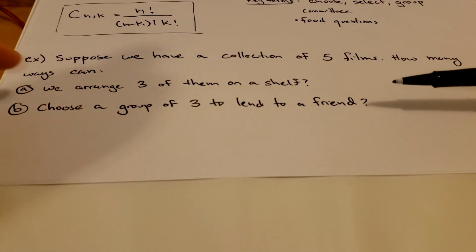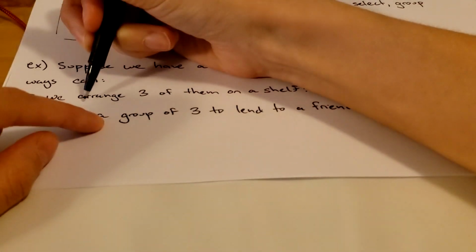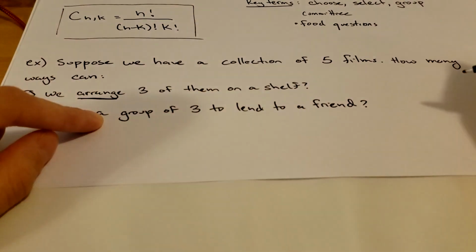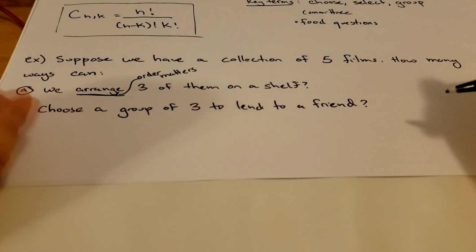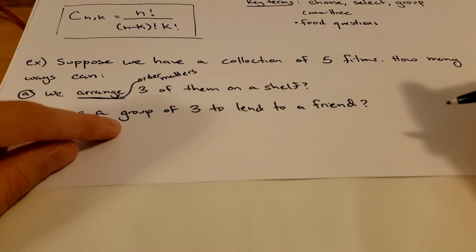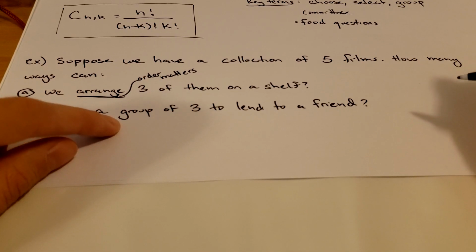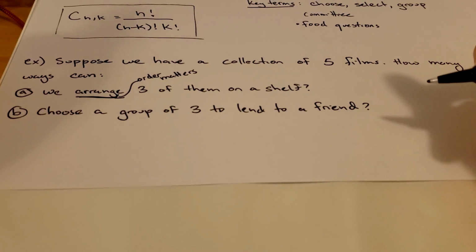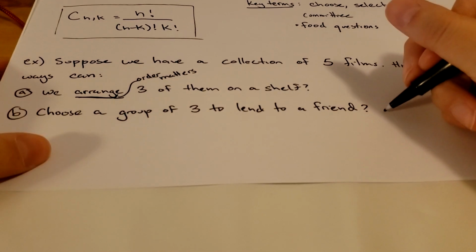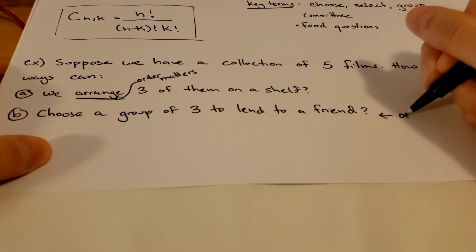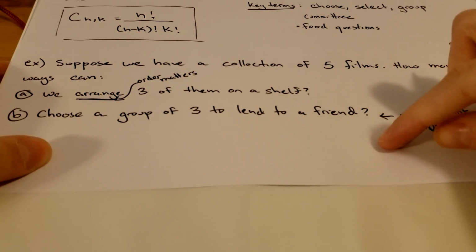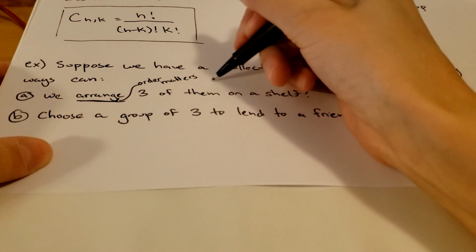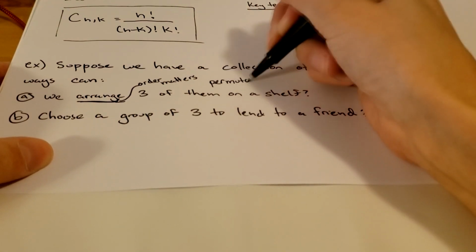If we want to arrange 3 of them on a shelf, the word arrange here lets us know order matters. In part B, we want to choose a group of 3 to lend to a friend. So it doesn't matter what order you present the movies in, you just care about what 3 movies you're lending to someone. So this is a situation where order is not important. So we can use a combination here, and in this one, we'll use a permutation.